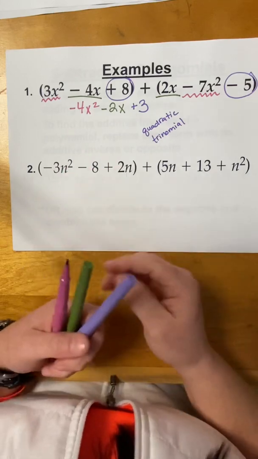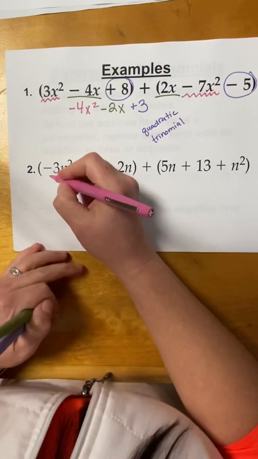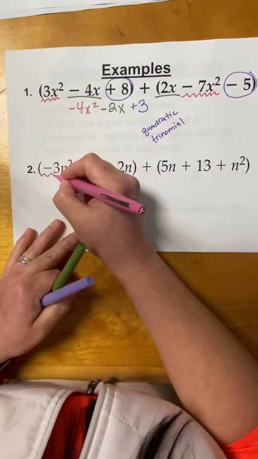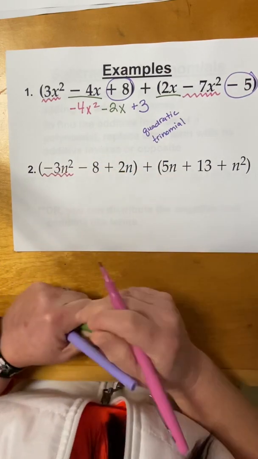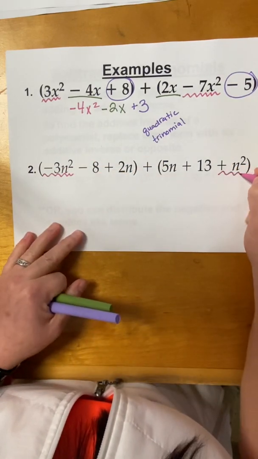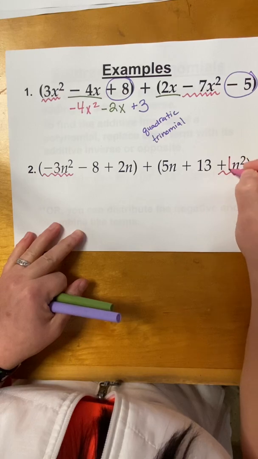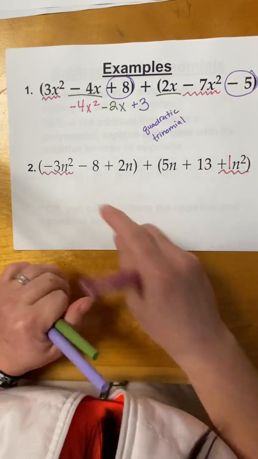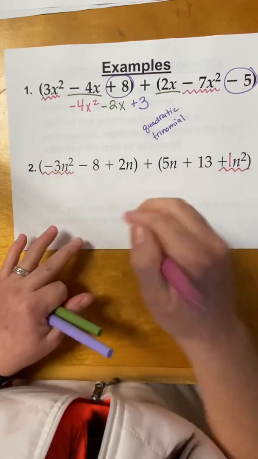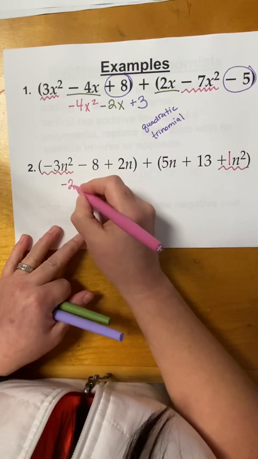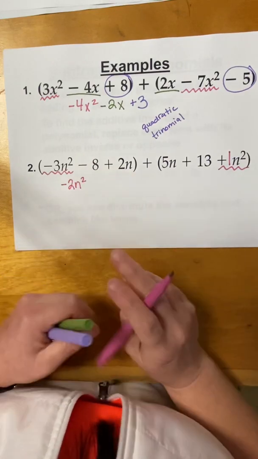All right, the biggest exponent I have is a 2. So we're going to do our squareds first. We have negative 3n squared. And I can combine that with that positive n squared. Remember, if you don't see a coefficient, the coefficient is 1. Negative 3 plus 1, different sign, subtract, keep the boss. So that'll be negative 2n squared.